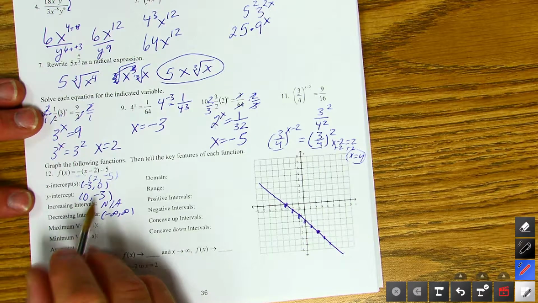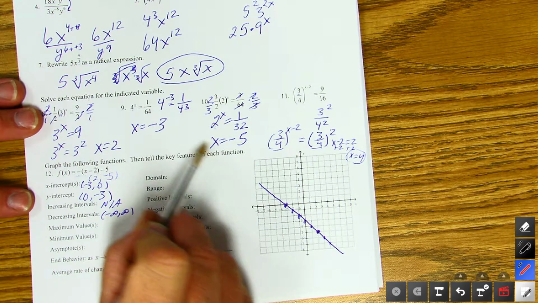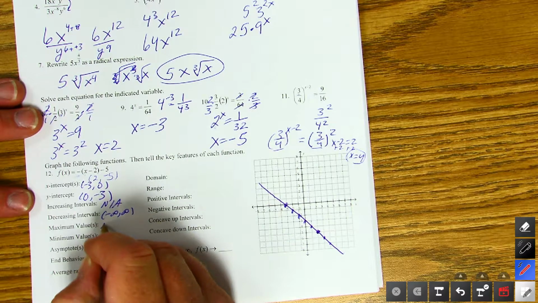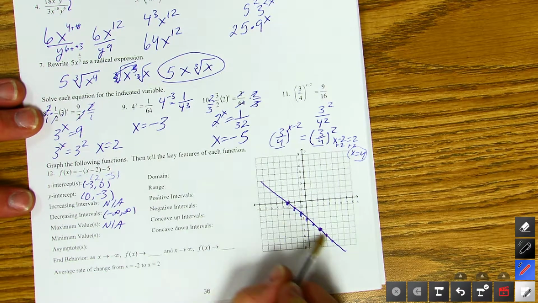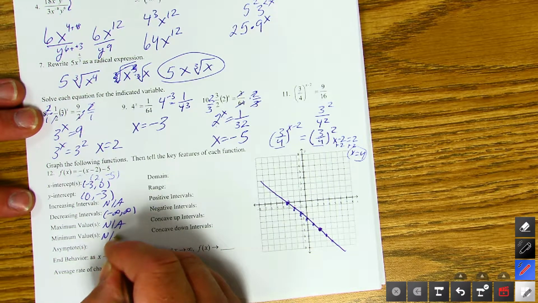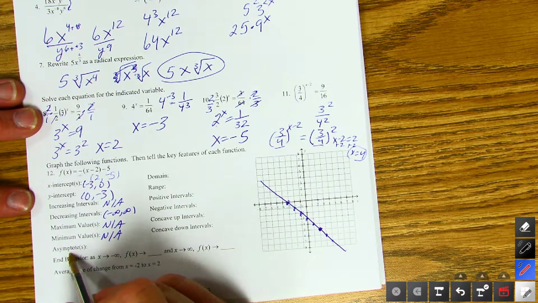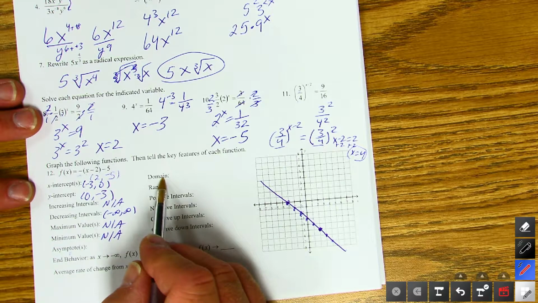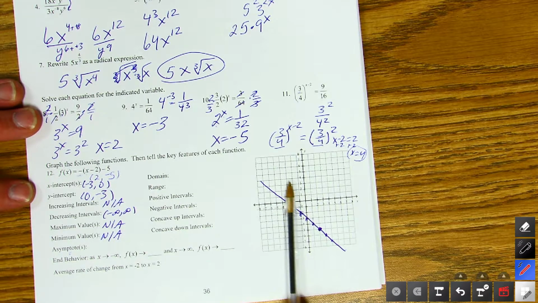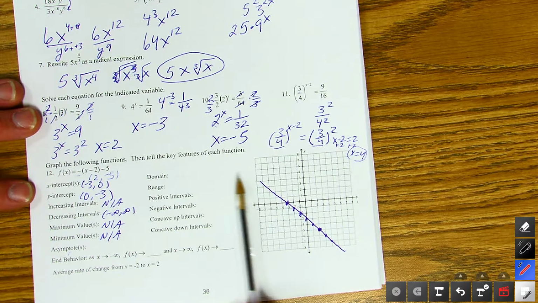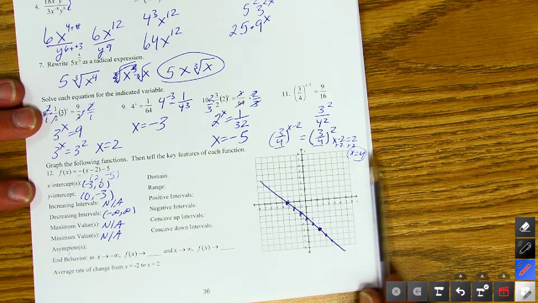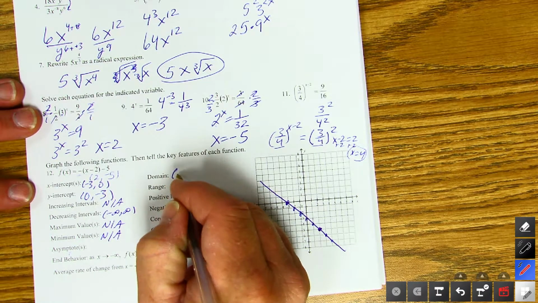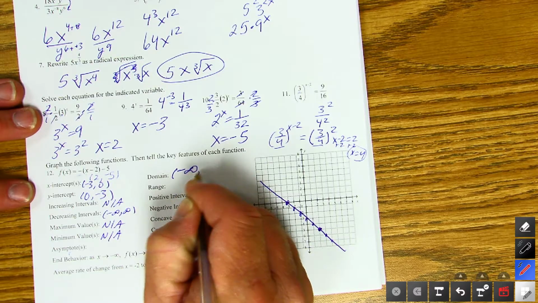Maximum value. Well, this thing goes up to infinity, so there is no max. And it does go down to negative infinity, so there is no min. Asymptote, we'll look at end behavior in a minute to determine that. Let's go back up here to the domain. How far to the left can I go? Negative infinity. How far to the right? Infinity. So therefore my domain is negative infinity to infinity.